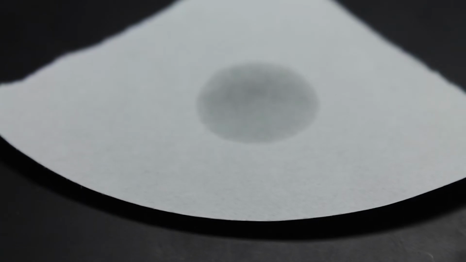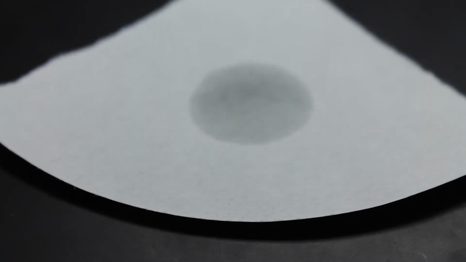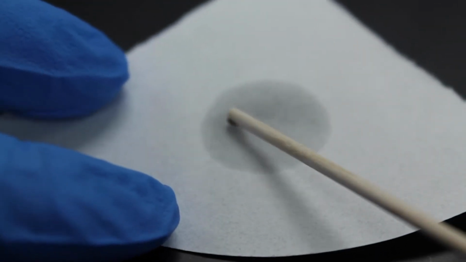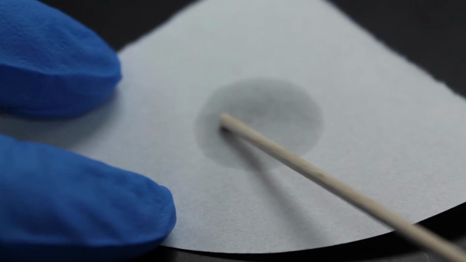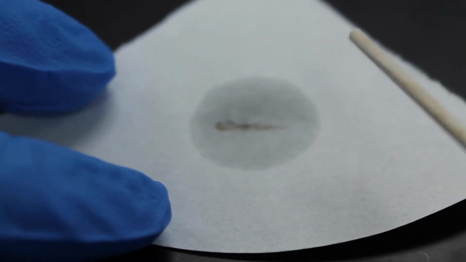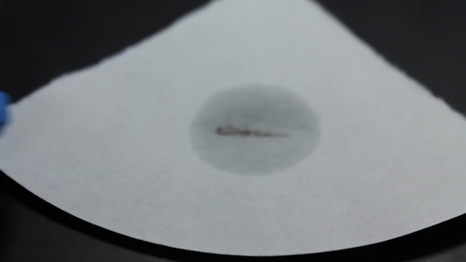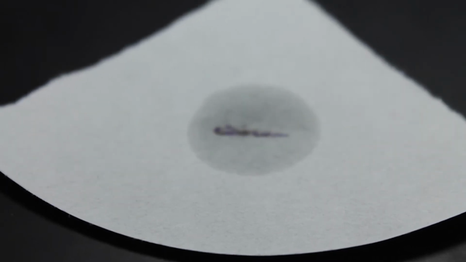Then we're going to take an isolate from an isolated colony on a plate and streak that right in the center of that drop, and we'll look for blue color to develop within 30 seconds. So if it turns blue like we see here, that's a positive reaction.